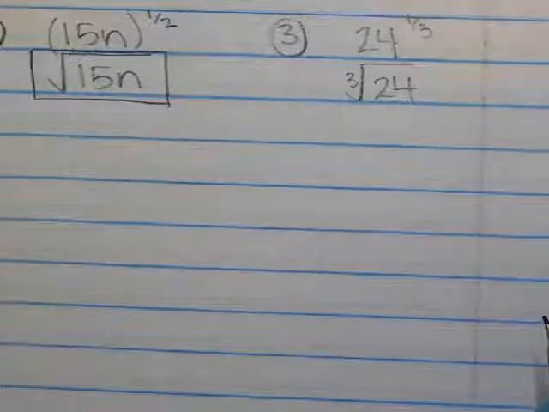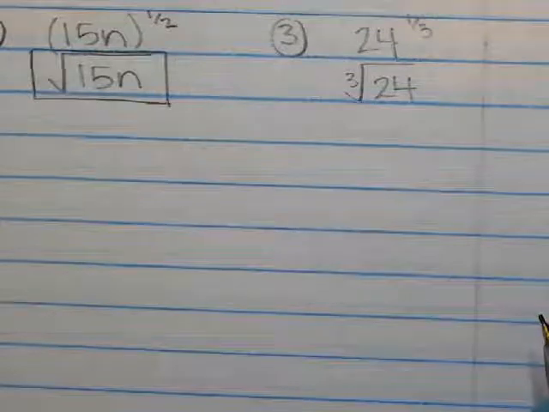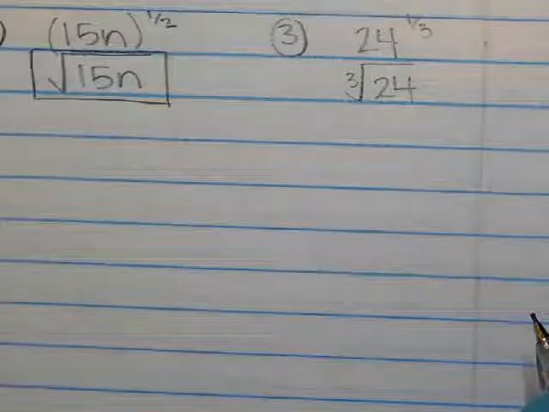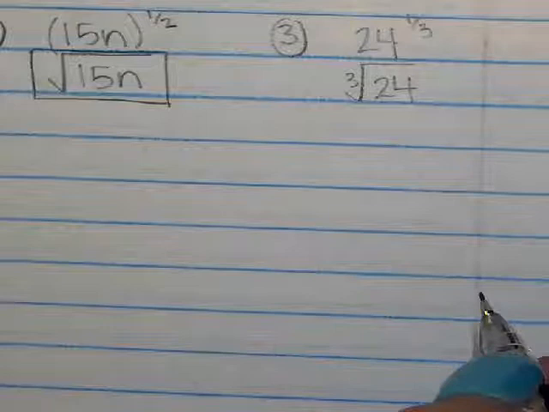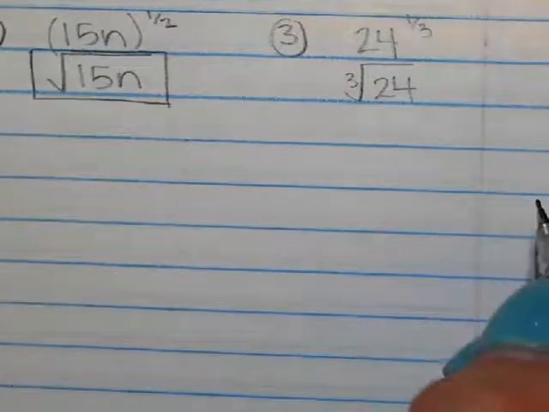Perfect cube? Okay. What's the perfect cube that's inside 24? So 3 and 8 would be the factor tree. So are we doing a factor tree or are we doing a perfect cube?